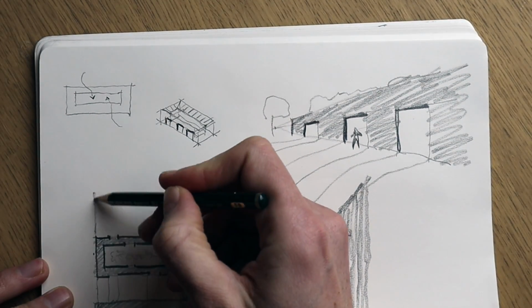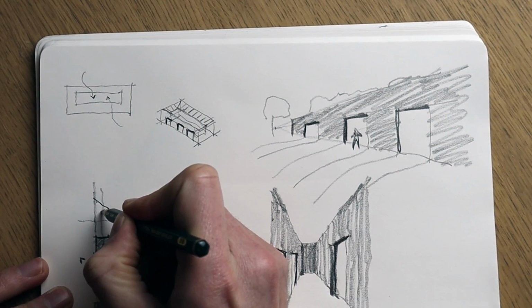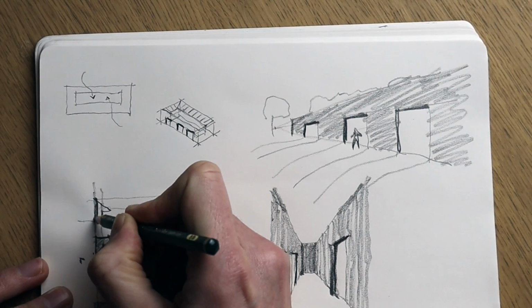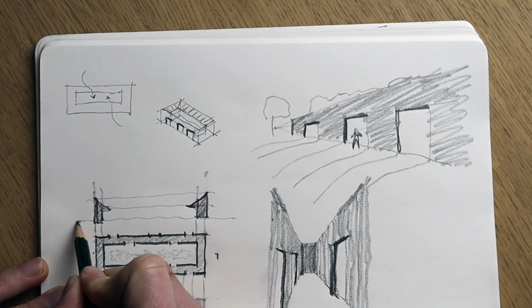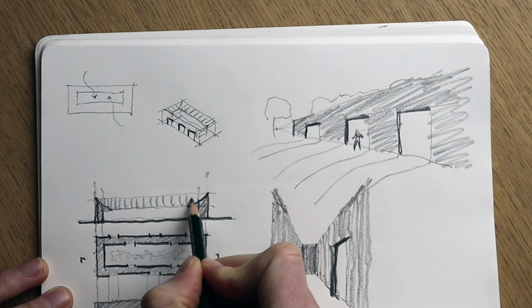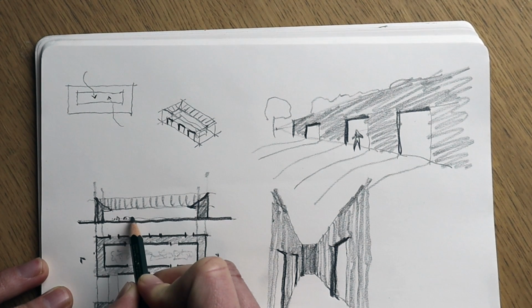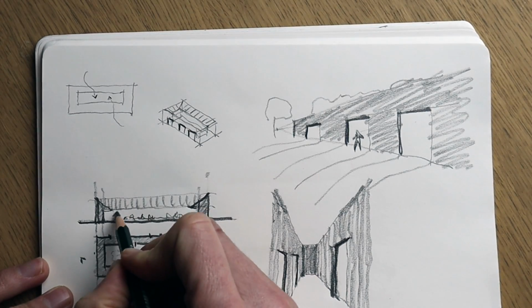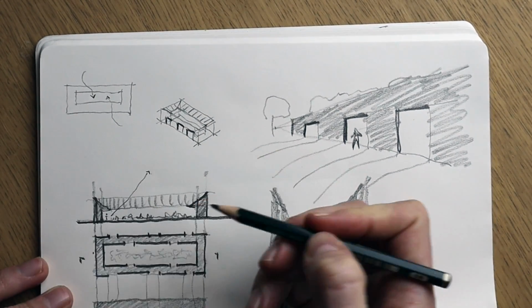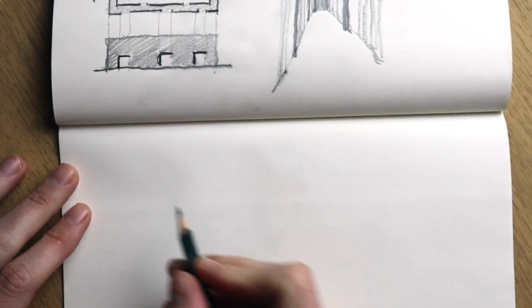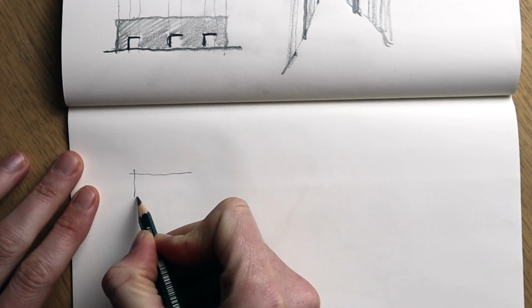And then if we look at the section, that's what the profile of the structure looks like. Here is this beautiful garden in here. If you're in this space, you just see the sky. The sky is framed by this overhanging roof here. So I'm not being precious with these drawings. I just want to quickly get some of these ideas down on paper.